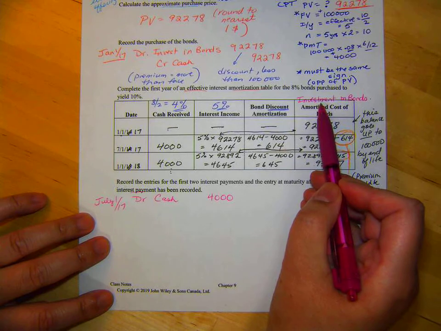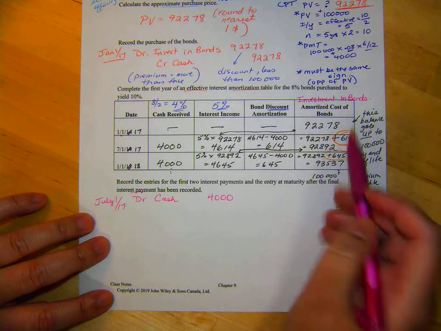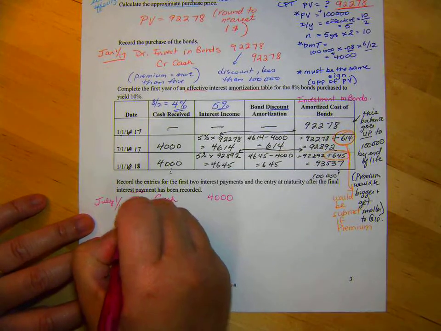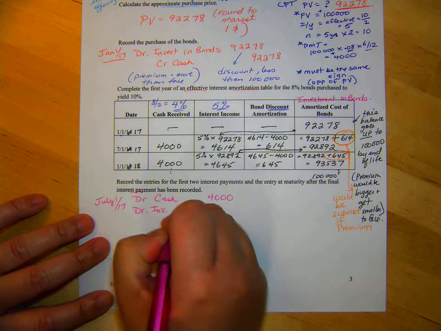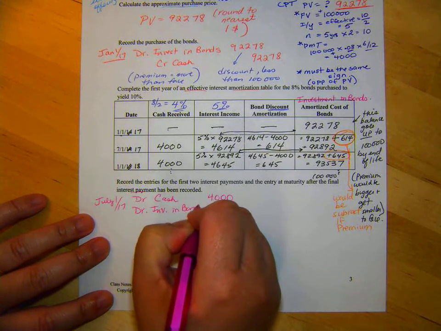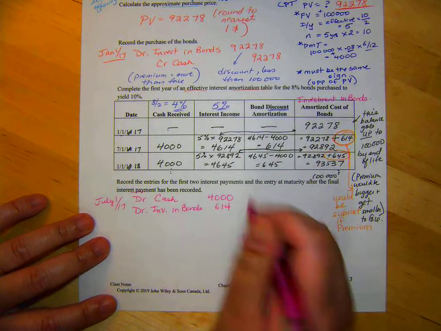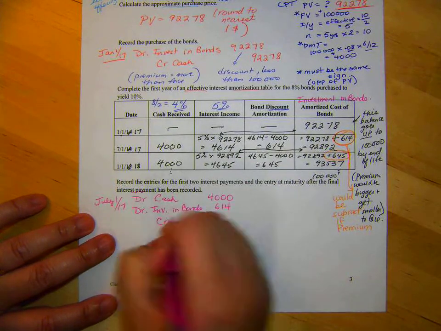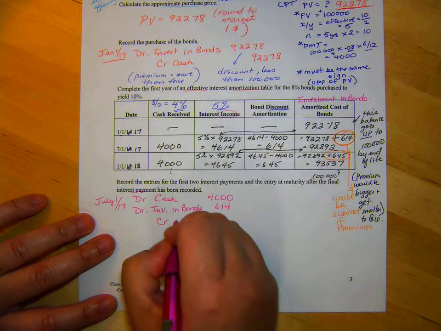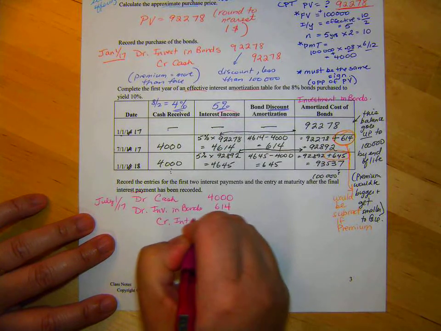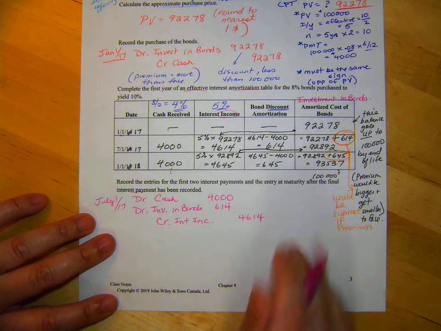Is that an asset? Yes. So how do we increase an asset? We debit it. So we debit investment in bonds for 614. And this represents interest to us. So we're going to credit interest income 614.